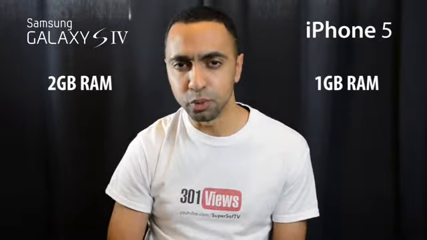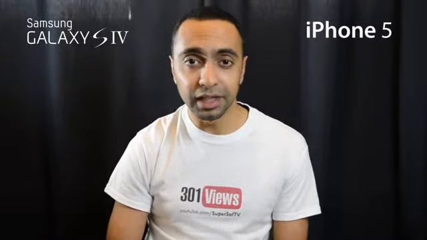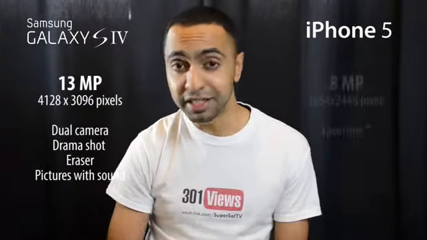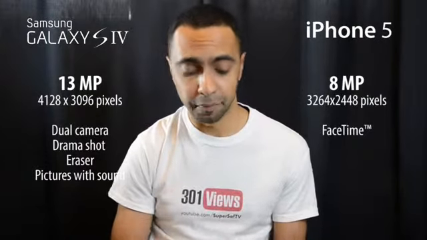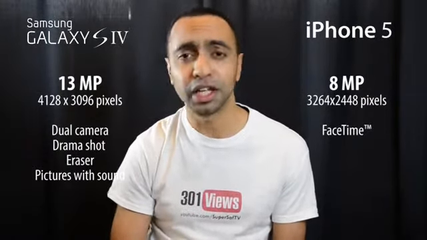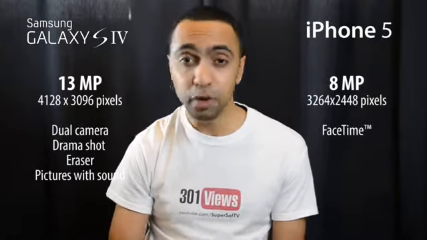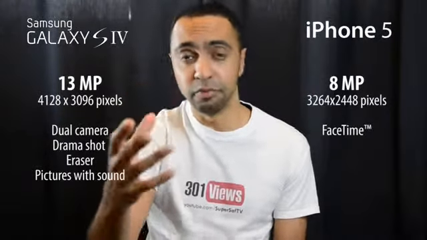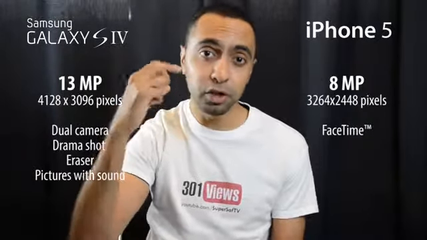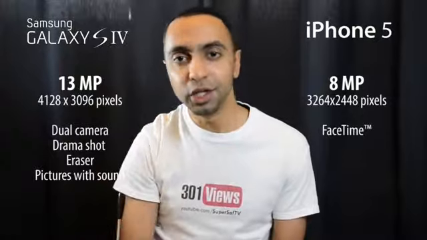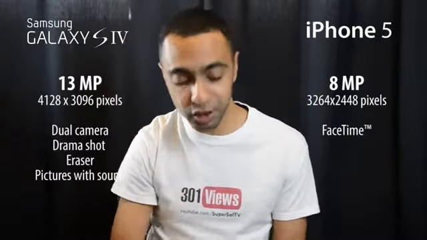Now obviously RAM is really useful for multitasking and things like that, so having extra RAM is going to be advantageous here. In terms of the cameras, the S4 has a 13 megapixel camera, the iPhone 5 has an 8 megapixel camera. Now the S4 also has some of these new features that they've been talking about, dual camera, so you can take shots and videos and use both cameras, so it's going to paste the picture of you into the picture or video that you're taking.